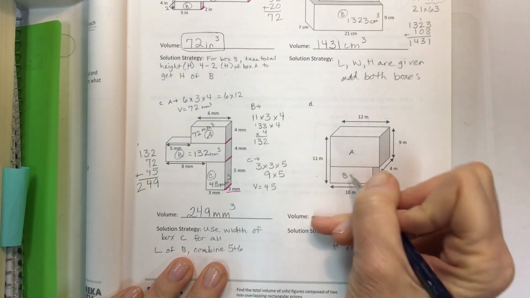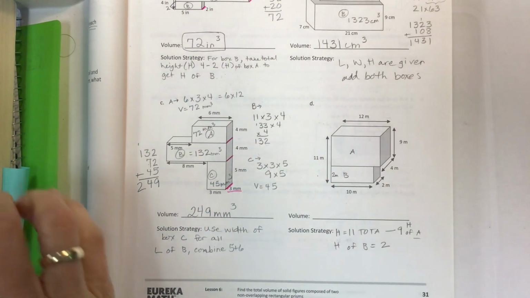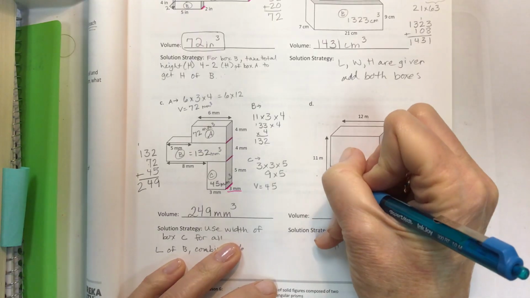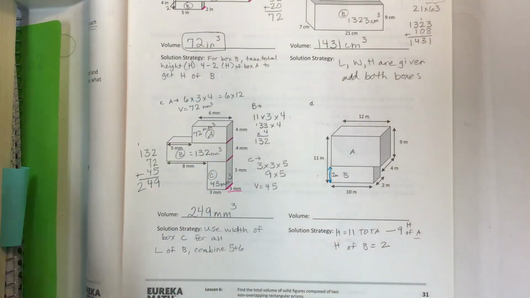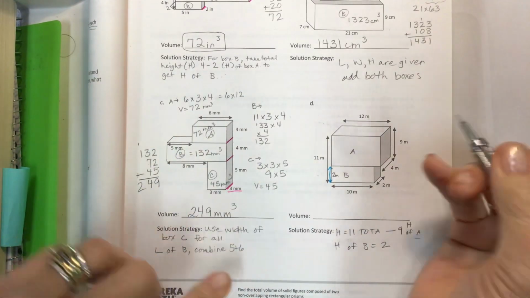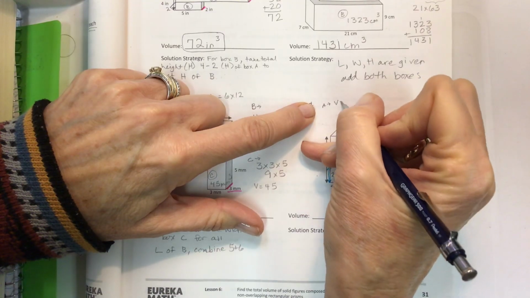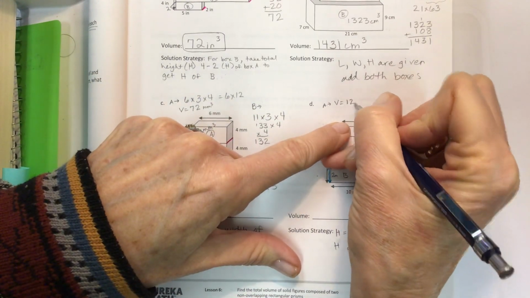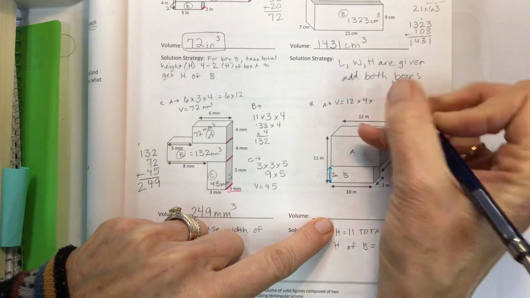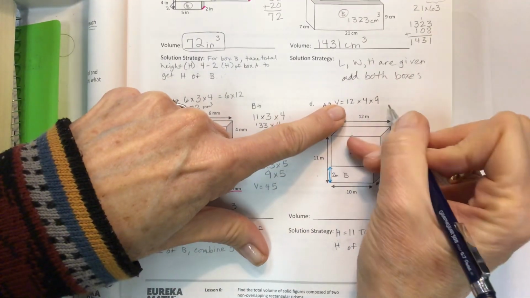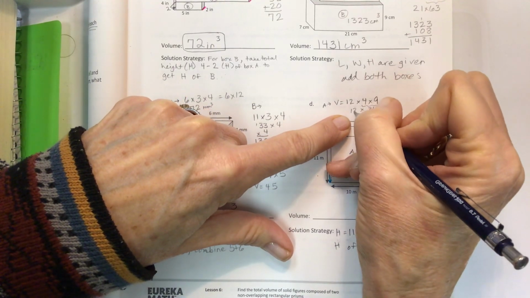So you can label that here if you want. And we've got meters. And then you can even use fancy colors and just demarcate it if you want so that you know, hey, I figured it out. All right, so for box A, volume is length, width, height, and there's no getting around it. It's going to be standard algorithm time.